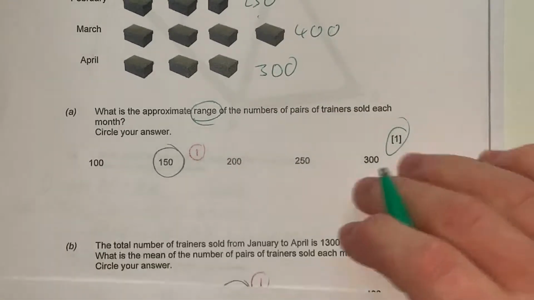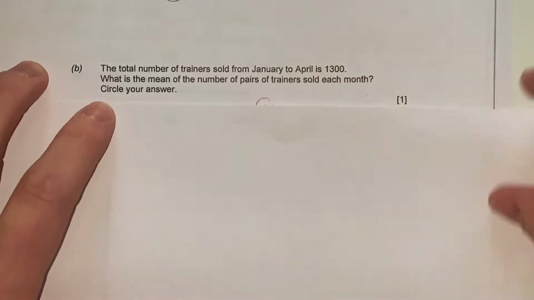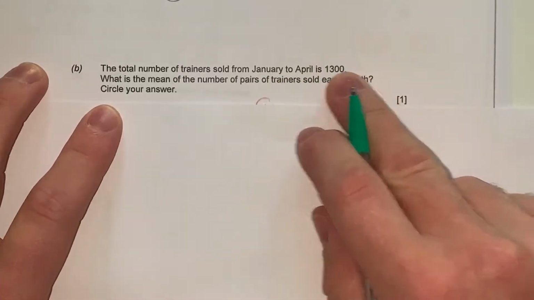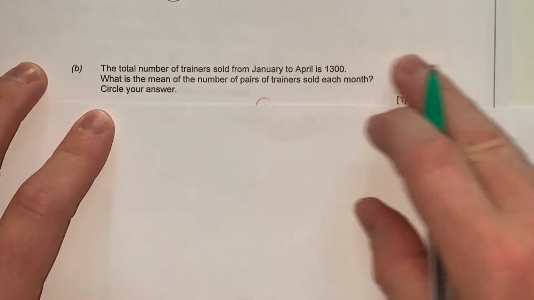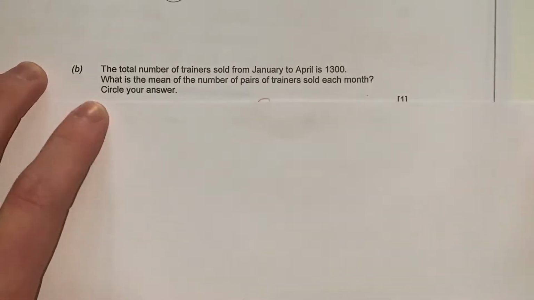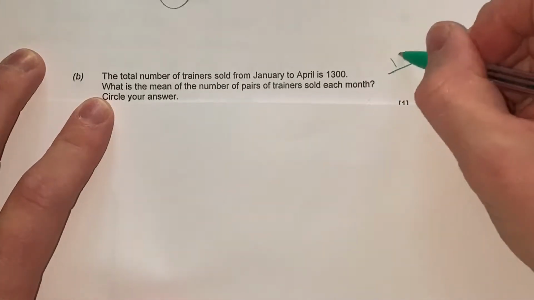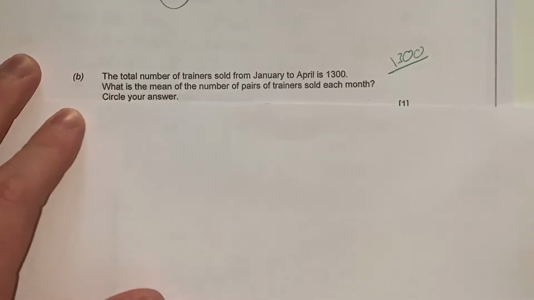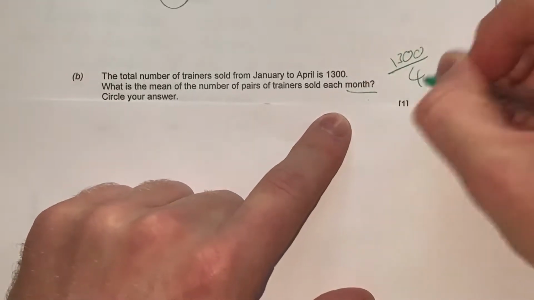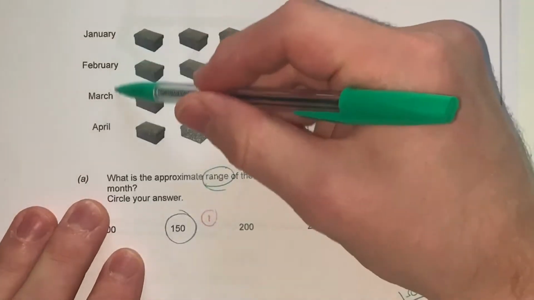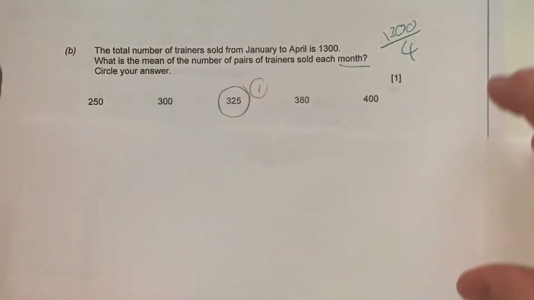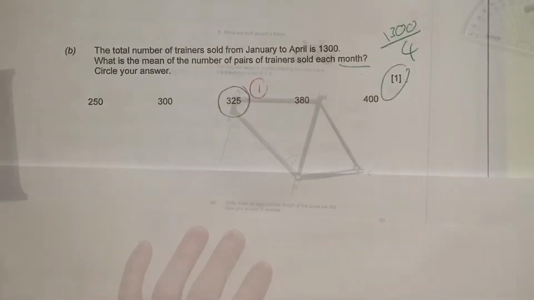The next one says the total number of trainers sold from January to April is 1,300. What is the mean number? So if we want to find the mean, we add them all up, which we've already done, and we divide by the total amount, but it's per month. So how many months was there? 4 months. 1, 2, 3, 4. So type that in your calculator, 325.